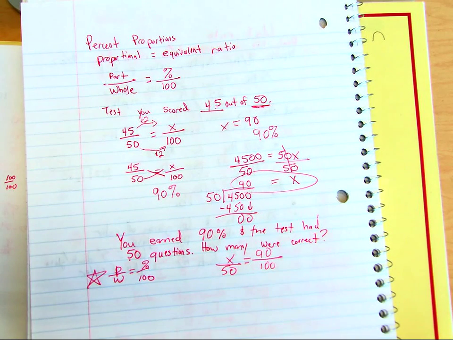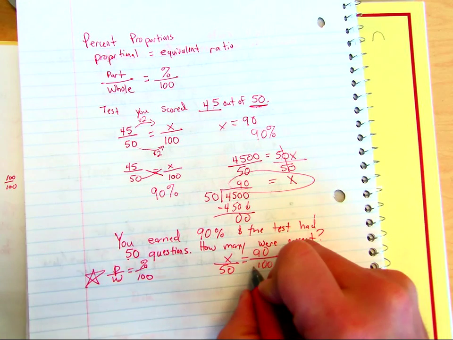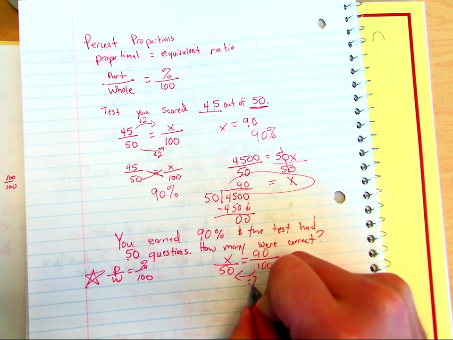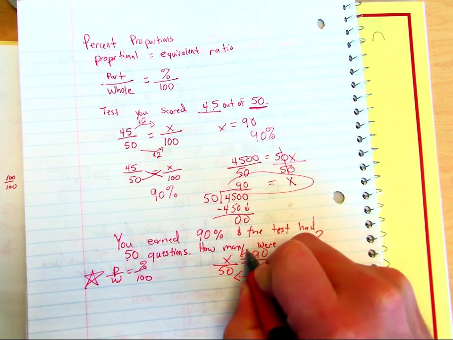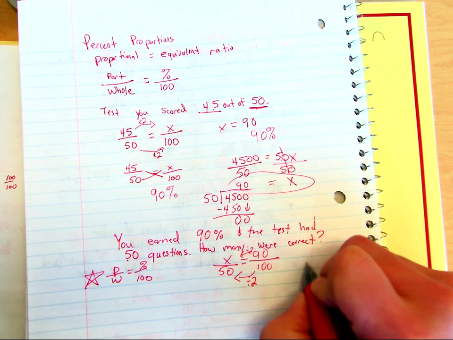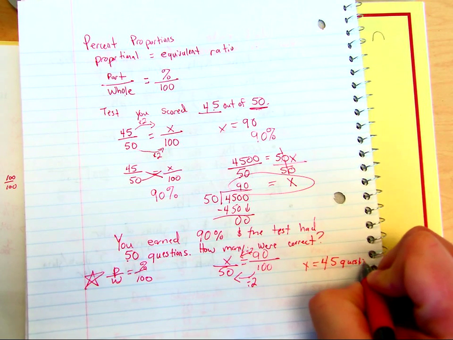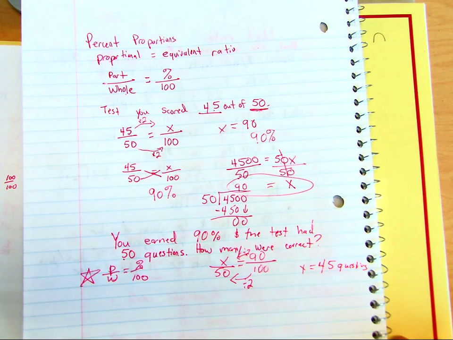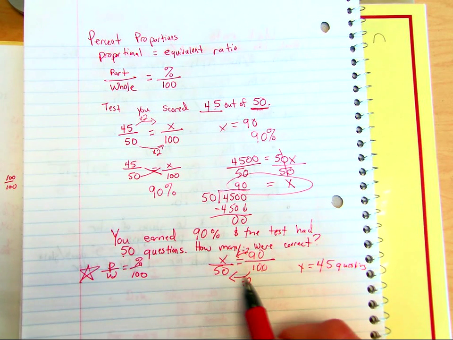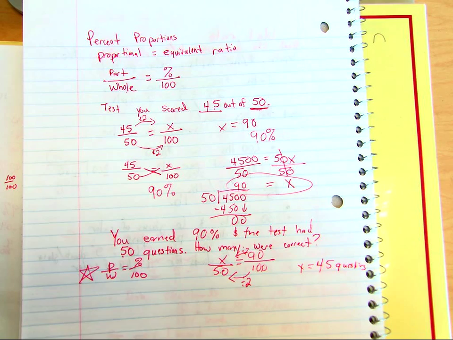Well, again, you can go about it either way. I can say, okay, I divide by 2, so I have to divide this one by 2, and X is going to be 45 questions, right? Because 100 divided by 2 is 50, and 90 divided by 2 is 45.